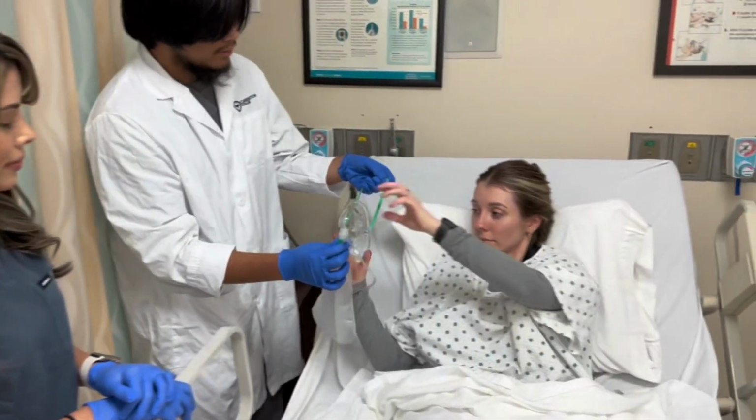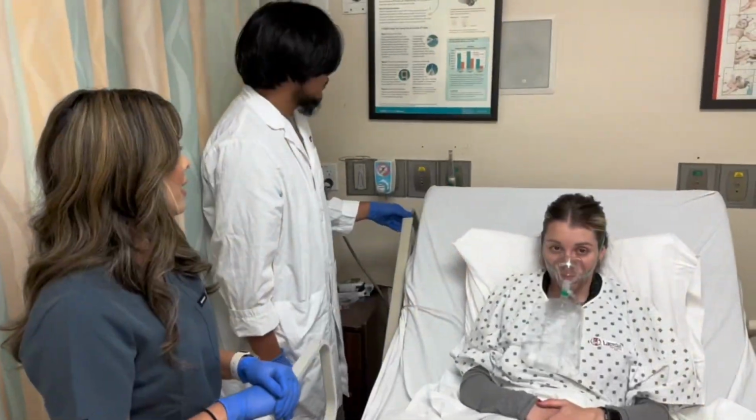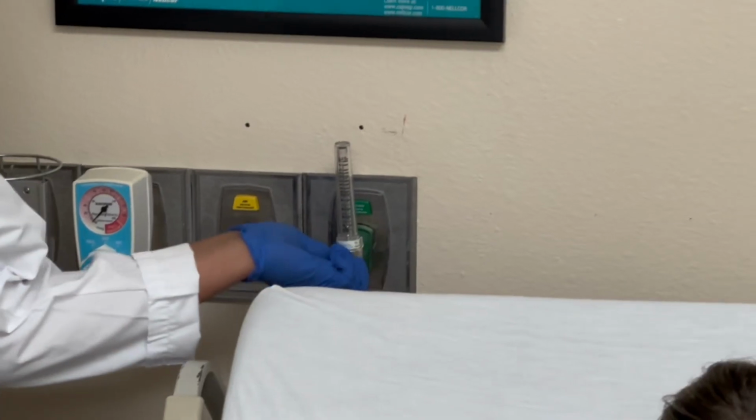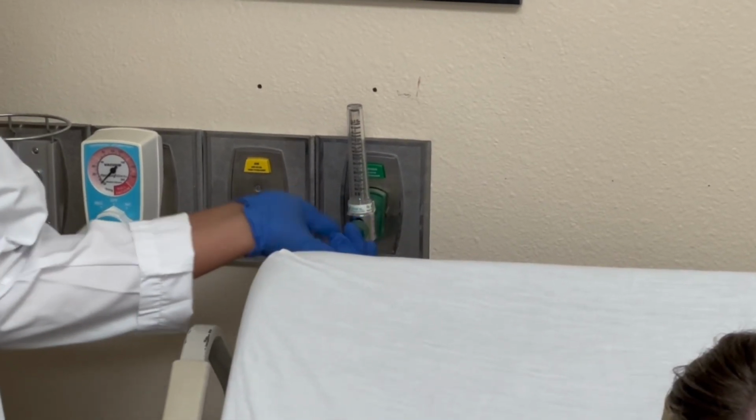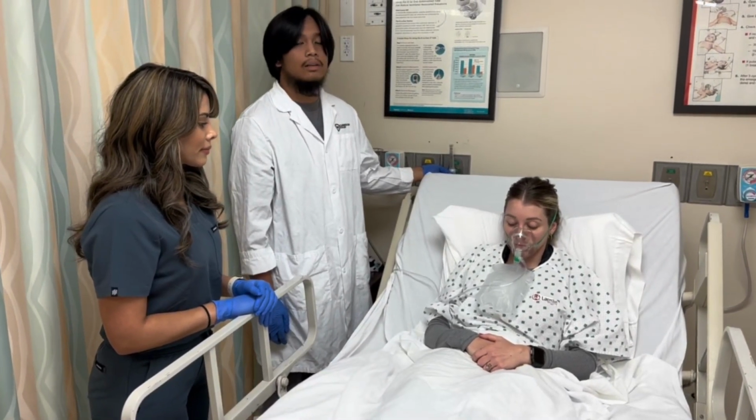Help you put this on? Flow rate at 15, just to flush it out. We're going to use this to inflate the bag, and once the bag is fully inflated, we're going to turn it down to 10 because that is what the physician ordered.